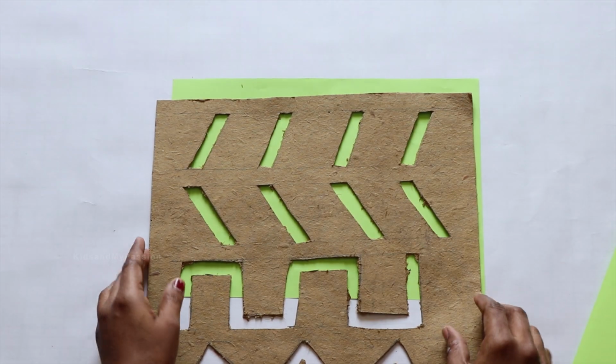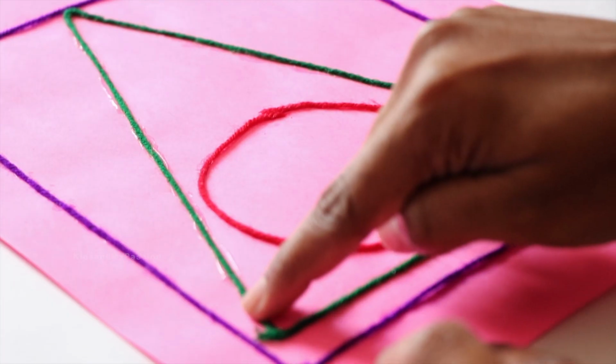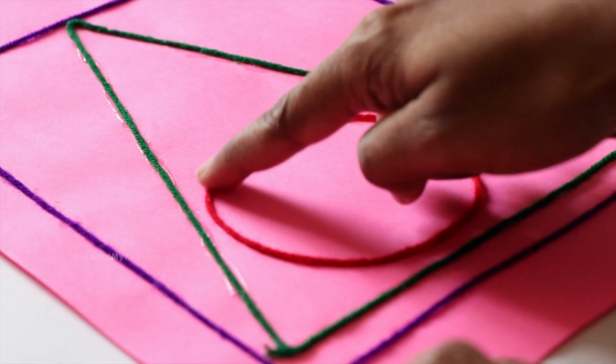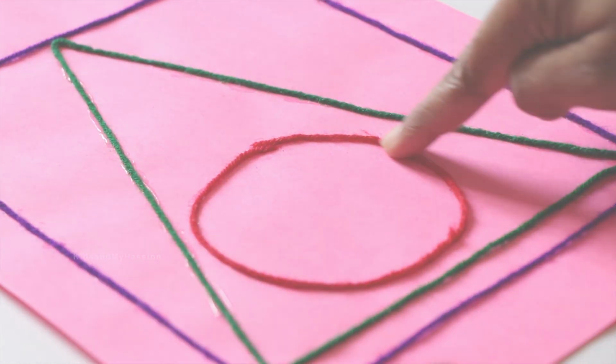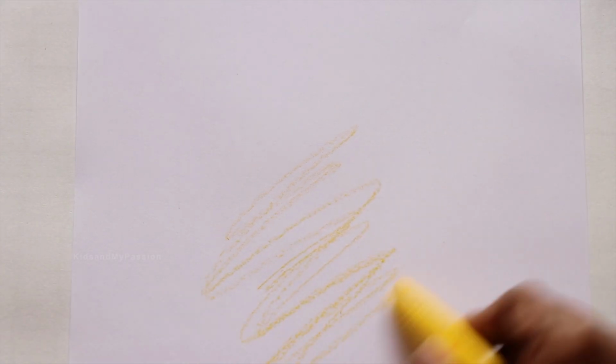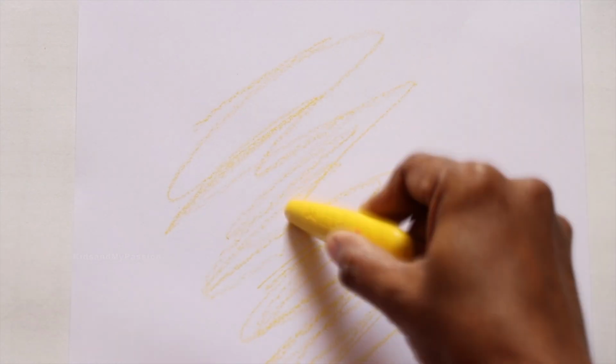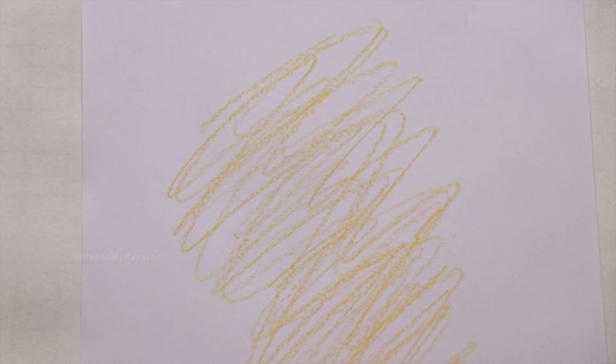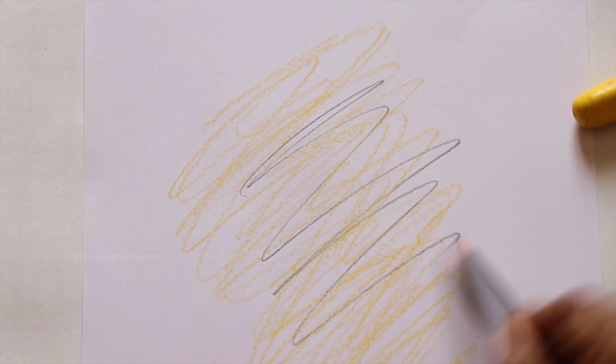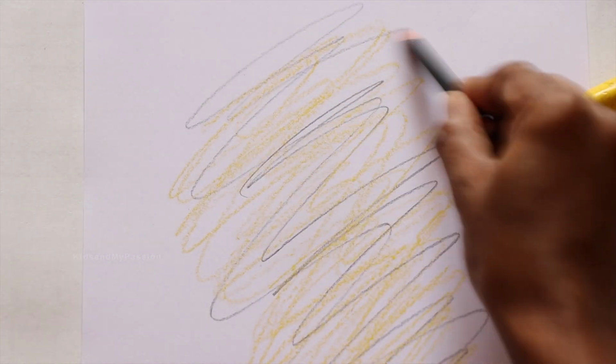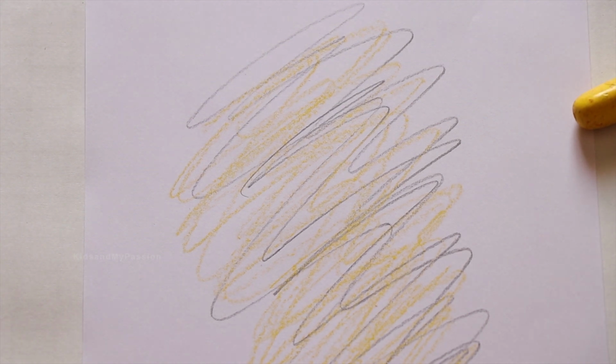Now let's see some DIYs for pre-writing practices. First, kids need to practice the scribbling. For that, you need a white paper sheet and you need to make use of a triangular pencil or triangular crayons. They can scribble randomly on the white paper sheet. Once they are done with the scribbling practice, then you can introduce the lines concept.